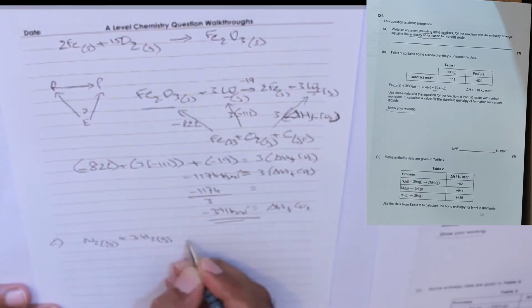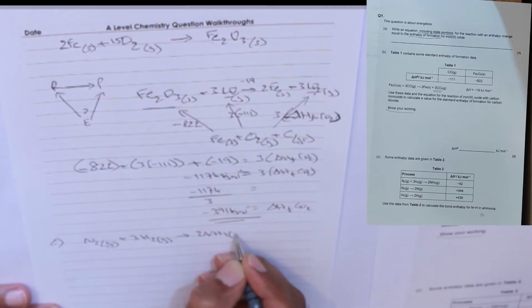So let's just write it down and draw it, again remembering the state symbols. Just good practice, I know. And I might as well copy across the enthalpy of that as well. Bond enthalpy of this reaction, minus 92. So this is a bond enthalpy cycle, or thermochemical cycle of bond enthalpies.